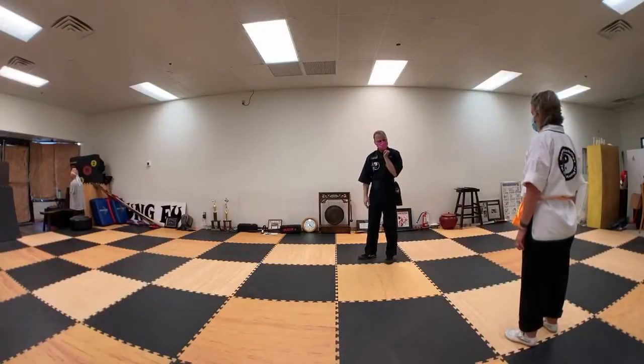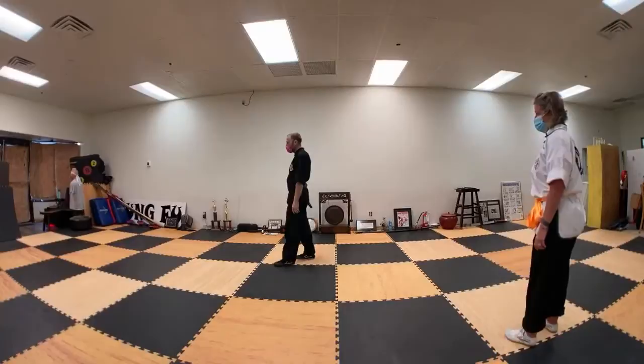It's a retreating attack. So what we'll do is we'll face this way, just because that's the way it goes in the form.